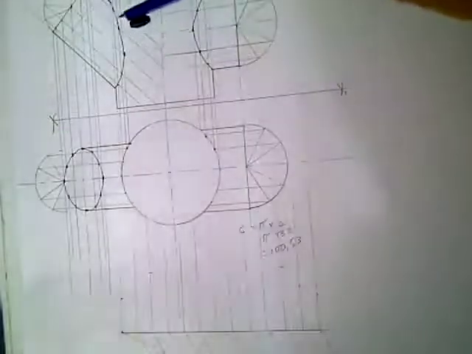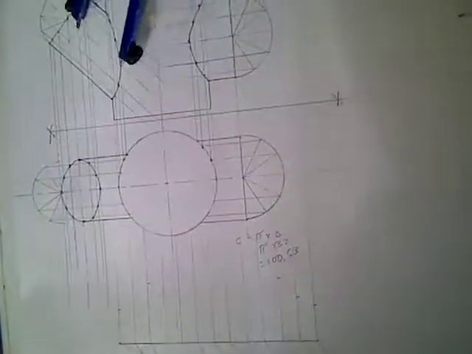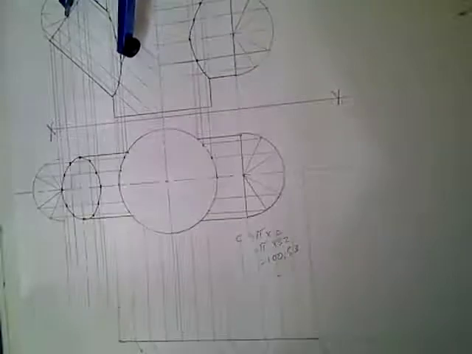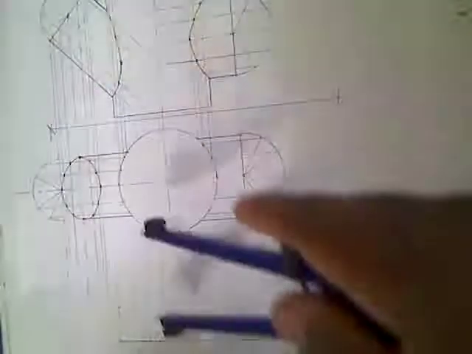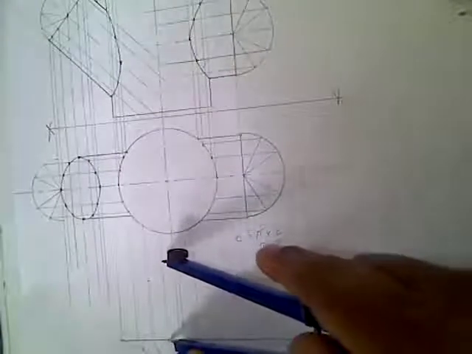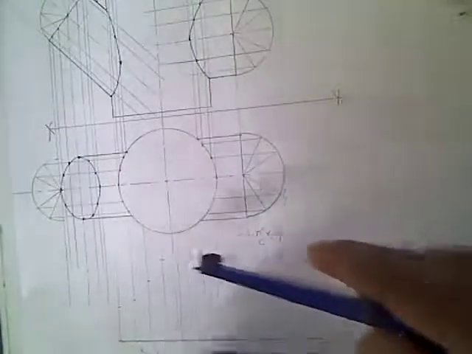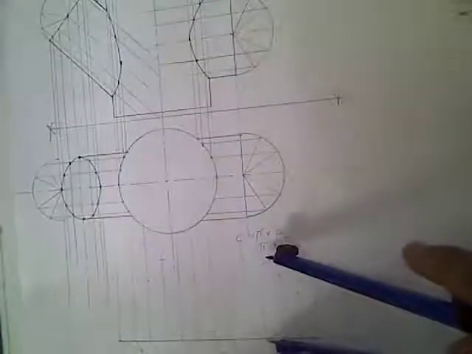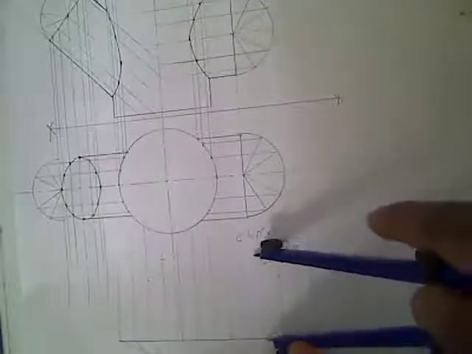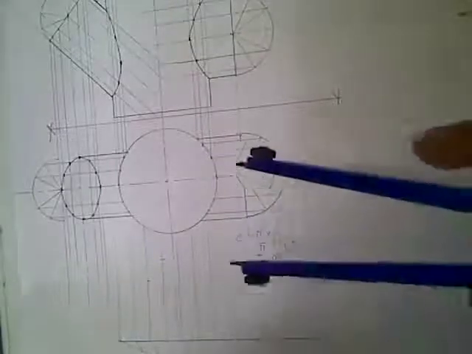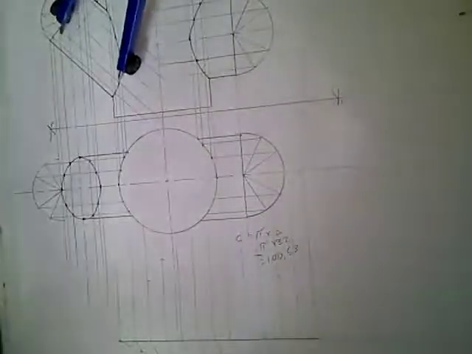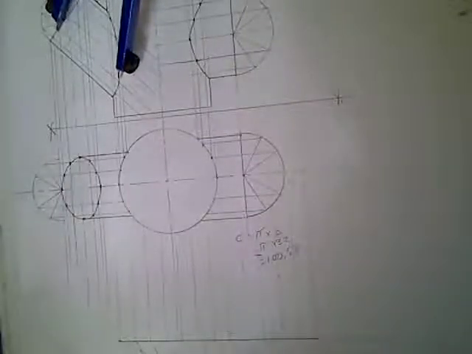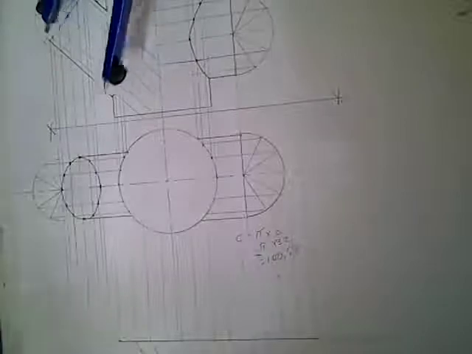On the other side, the fourth one, therefore, is this one and the one behind it. The fourth one is there and there. The fifth one, this one. This is the fifth one.